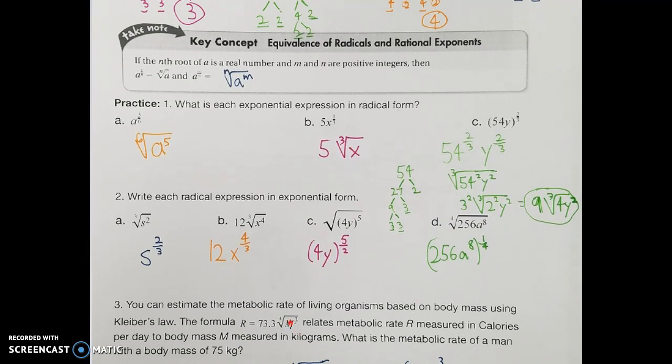We can estimate in this equation we're going to look for metabolism compared to body mass. So we're given a formula. R is going to be the metabolic rate, 73.3 is your coefficient, and then we have M with a 4th root and a 3rd power. So right away you might want to think what that would look like as an exponent. And in this question we're asked what's the metabolic rate of a man with a body mass of 75 kilograms.